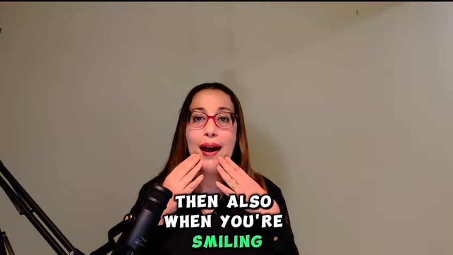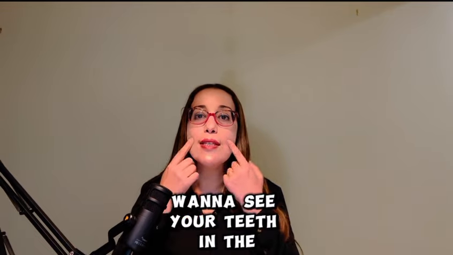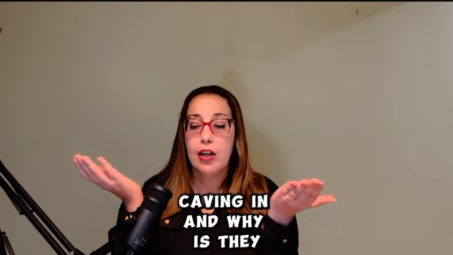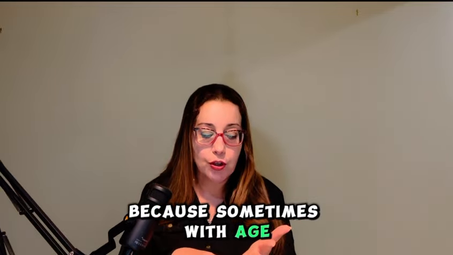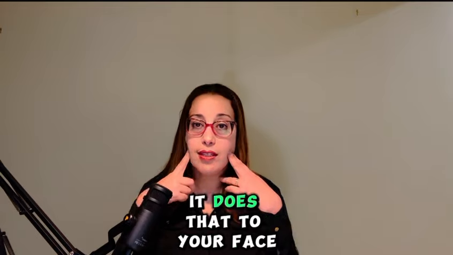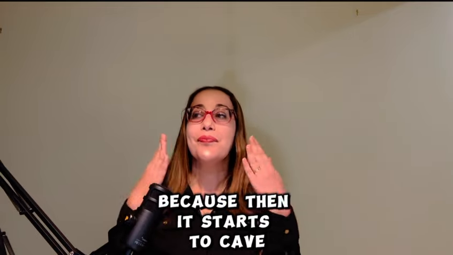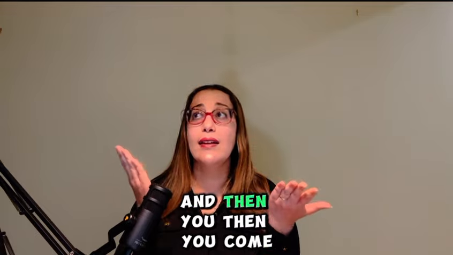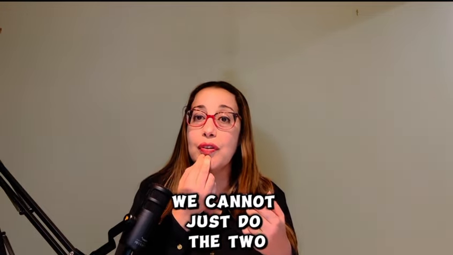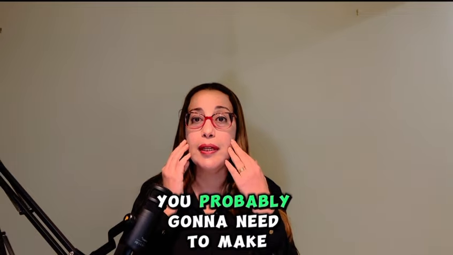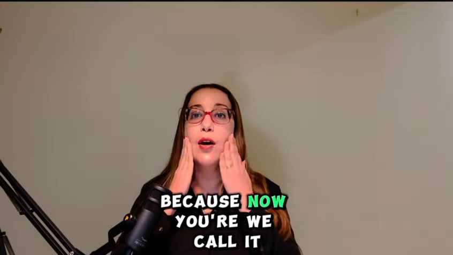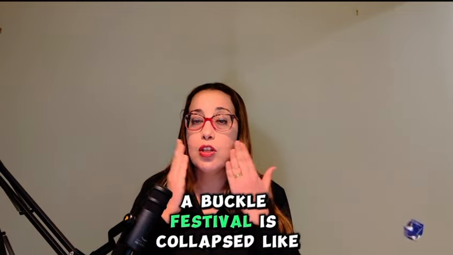Then also, when you're smiling, you want to see your premolars. You want to see your teeth in the back. You don't want them to be caving in. And why are they caving in? Because sometimes with age, or even with Botox injections or fillers, it does that to your face, and it starts to cave in. And then you come to me and I'm like, yeah, we cannot just do the 2 veneers or the 4 veneers. You're probably going to need to make your teeth move a little bit so they look more upright, because now the buccal vestibule is collapsed.